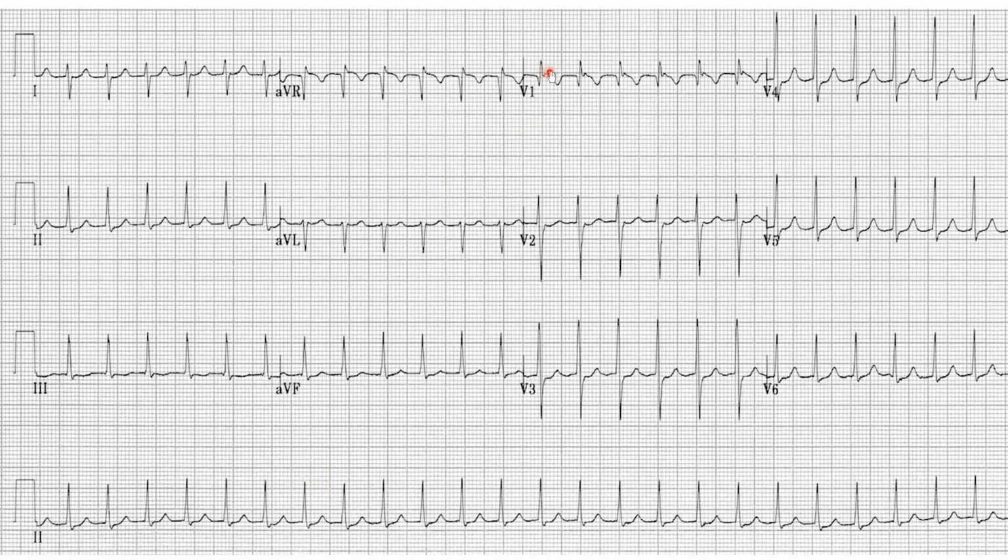If you look on lead aVR, you can see that there are R waves there. You can see there are pseudo R waves. That also represents a retrograde conduction. That means the impulses are conducted from the ventricle to the atria.